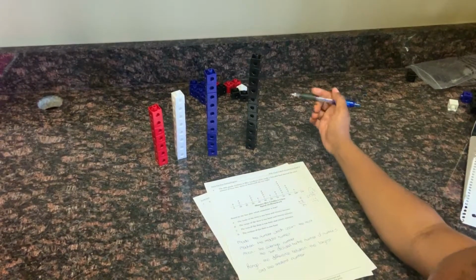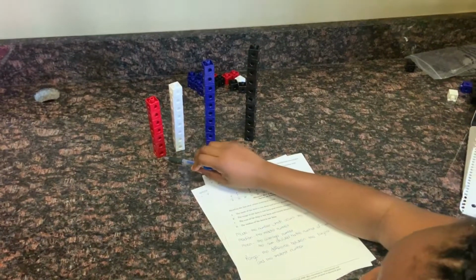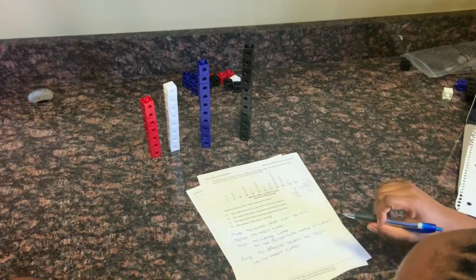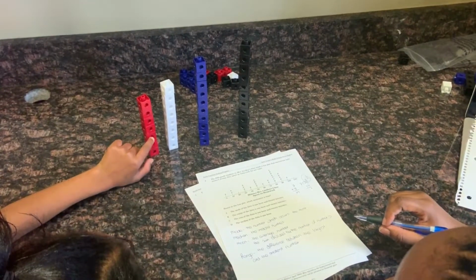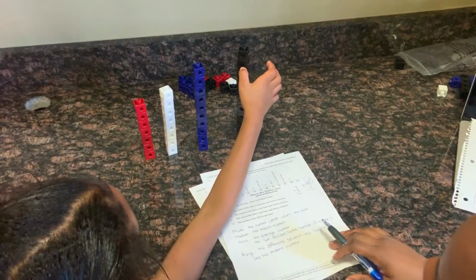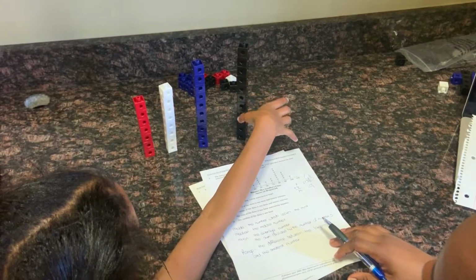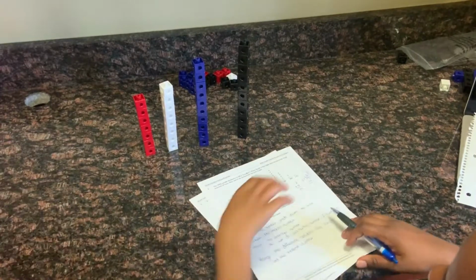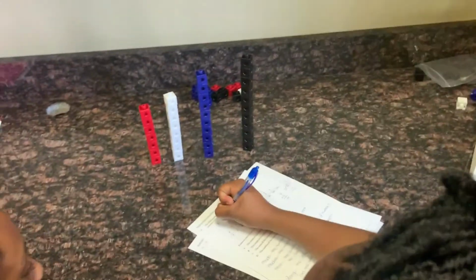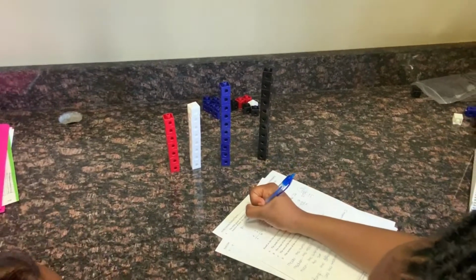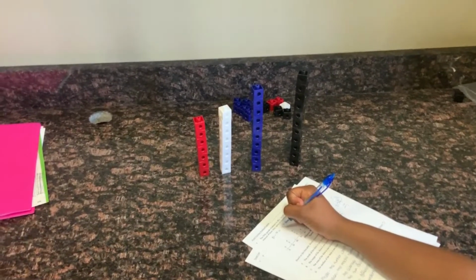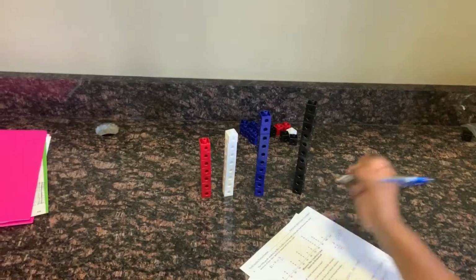So the way that you would find the range is you would count these counters and tell me how much is on here. 7. And how much is on the largest number. 11. So if it's the difference between the largest, which is 11, and the smallest, which is 7, what is the range? 4. 4. Pretty simple, right?